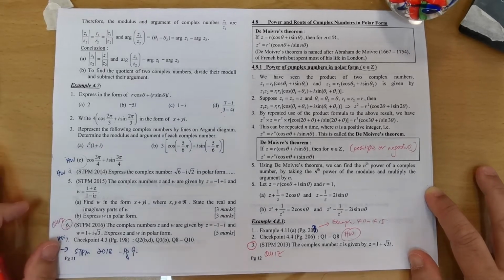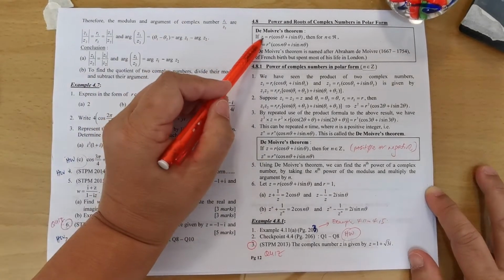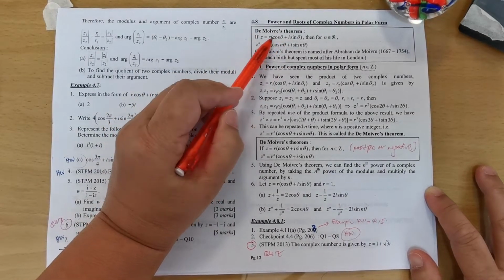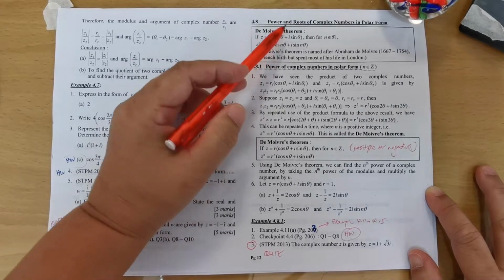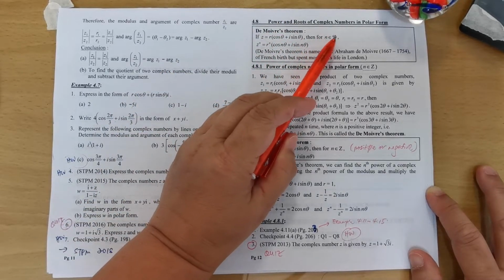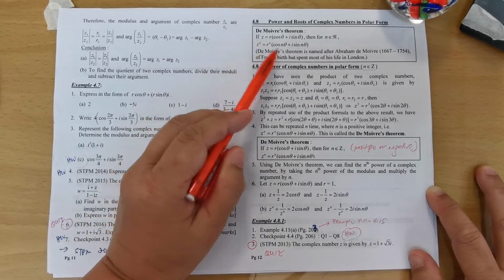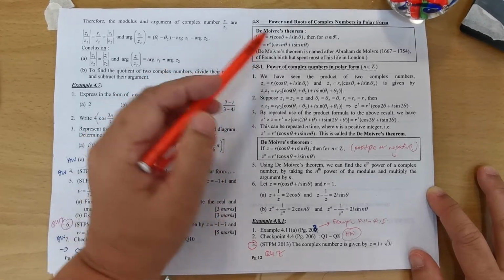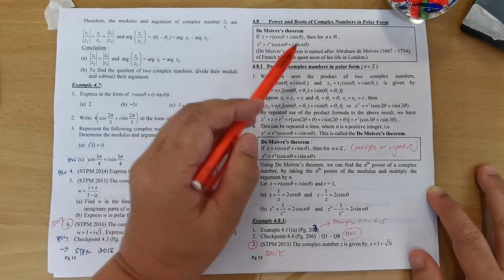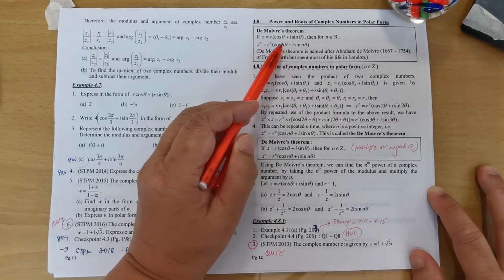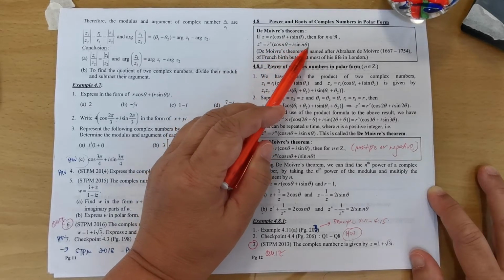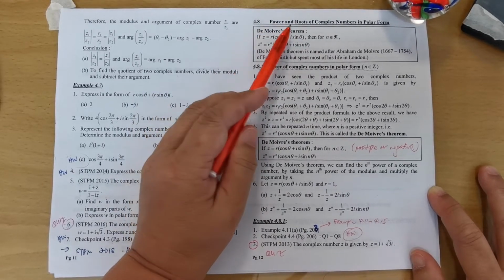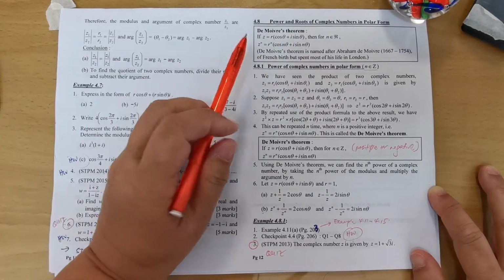De Moivre's theorem says if z is a complex number in polar form, which is r(cos theta plus i sin theta), where r is the modulus and theta is the argument, then for any real number n, z to the power of n will be a new complex number where the modulus is r to the power of n and the argument is n multiplied by theta, or r to the power of n (cos n theta plus i sin n theta). So this is a general formula for powers and roots. Later we will see each part in detail.